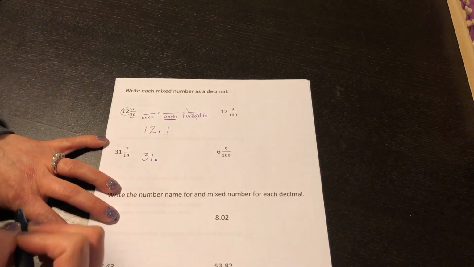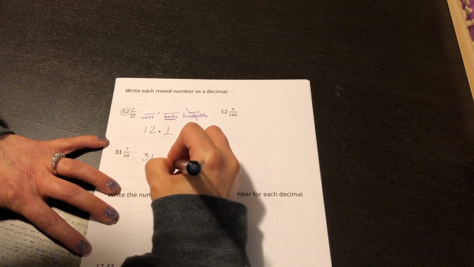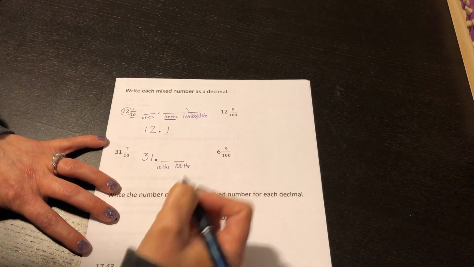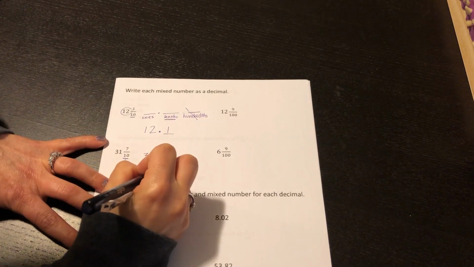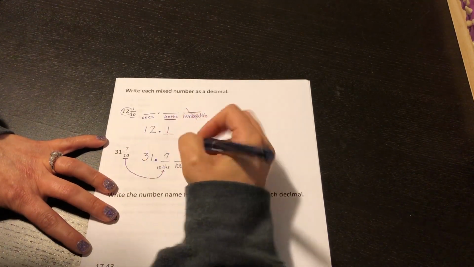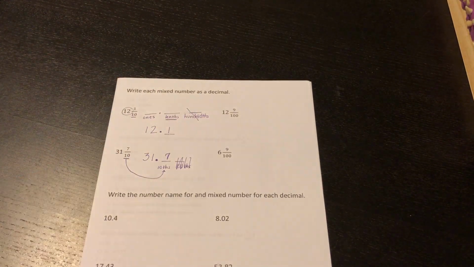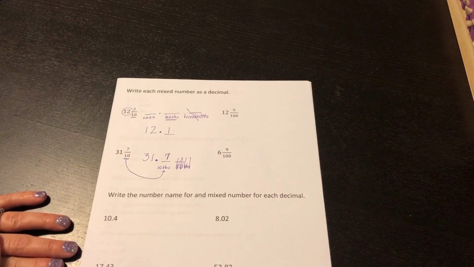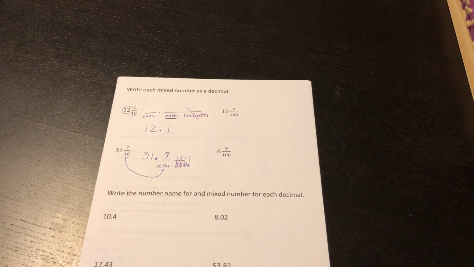I know 31's my whole number. But my denominator's telling me where it goes. The 7 goes in that tenths place, which means the hundredths is not needed in this case. Now, if you put a 0 in the hundredths, it would still capture the value, but you'd be talking about pennies when the mixed number is technically talking about dimes. So you want to be consistent with what they're telling you to do.